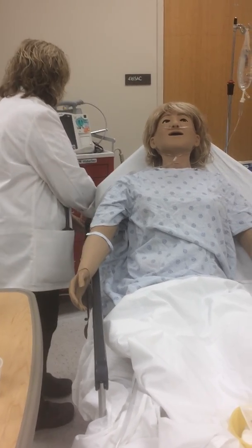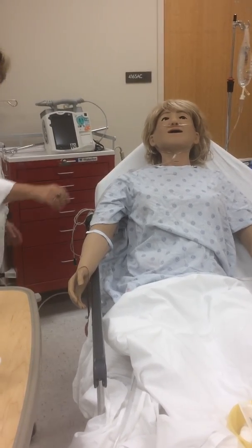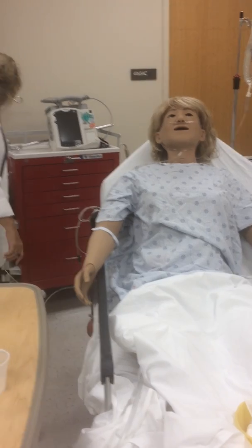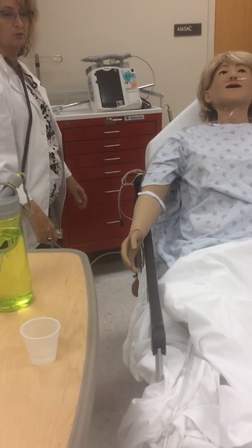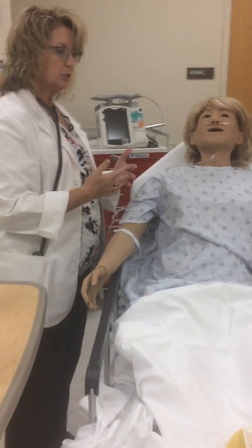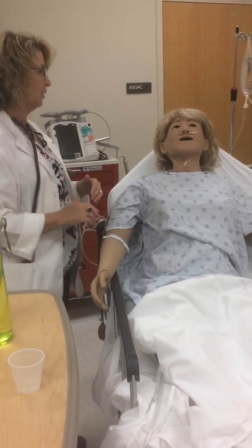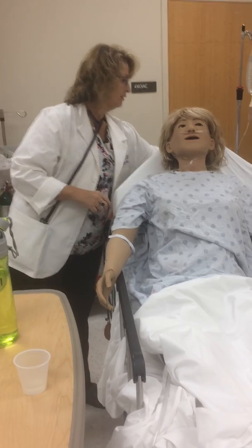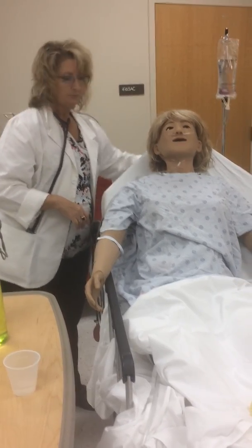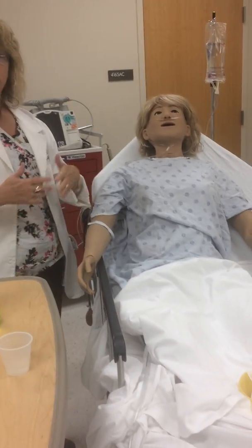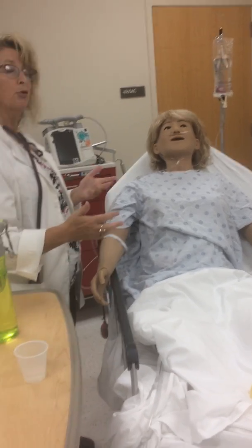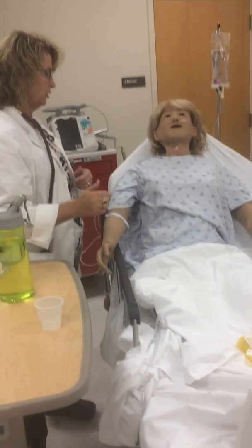And it looks like she is on O2 at 2 liters. So I'm trailing the tube, it's plugged in, I'm checking the dial, so we're good. So I pretty much got her vital signs. I'm still doing a skin assessment just from what I can see on the outside, but I'm going to do more of a skin assessment as I progress through her assessment head to toe.